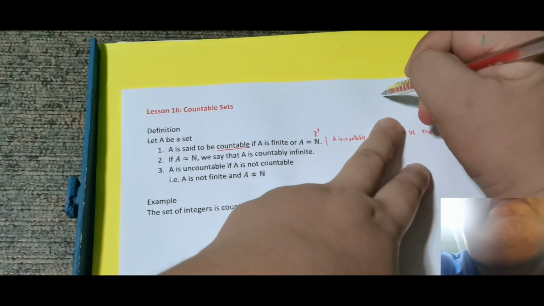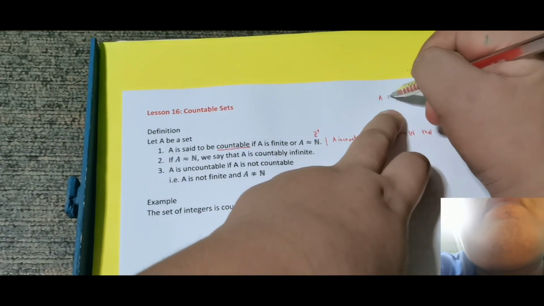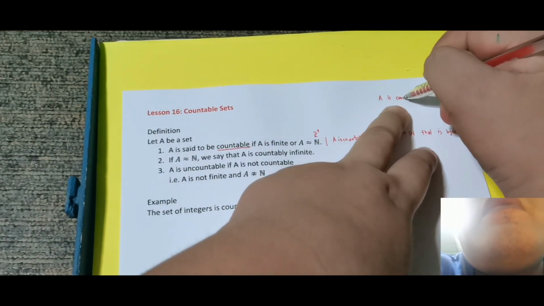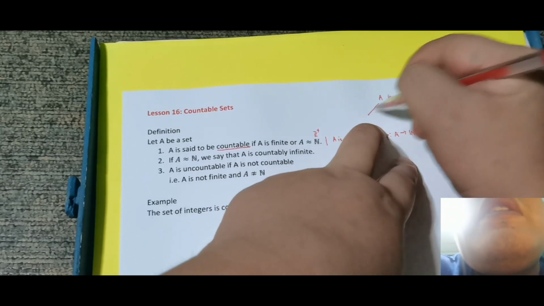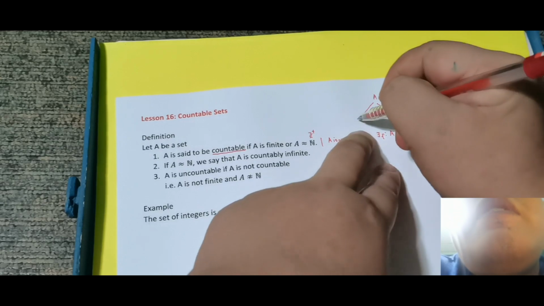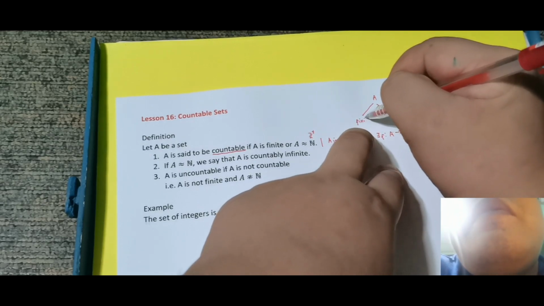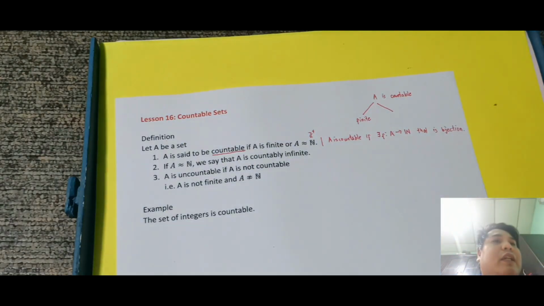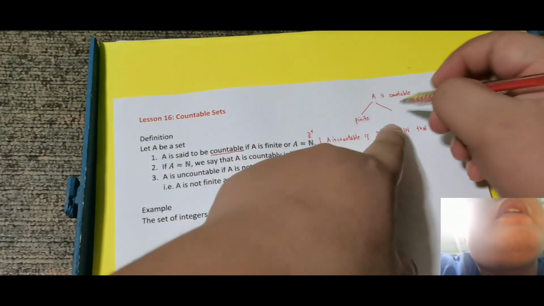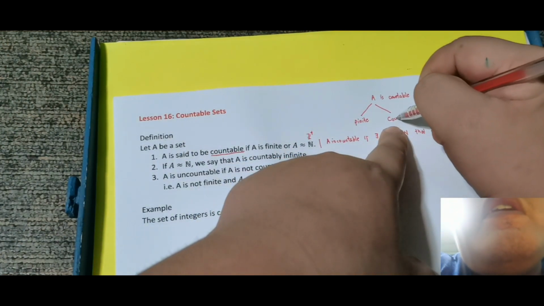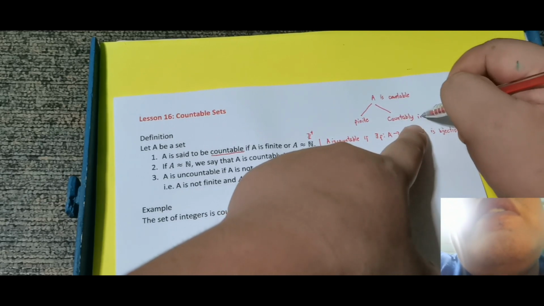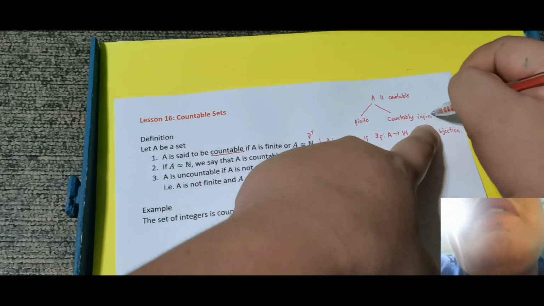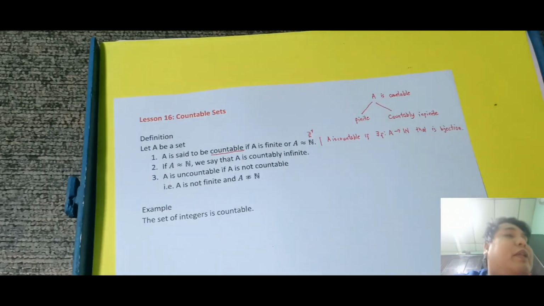So ito yun, A is countable. Okay, dalawa yung ating pagpipilian. Una, finite. Okay, finite si A, meaning countable siya. Pangalawa, countably infinite. This is countably infinite. So, pansinin nyo, no? Sa pangalan pa lang, nabibilang pero infinite.